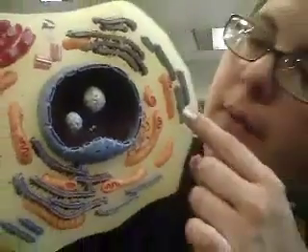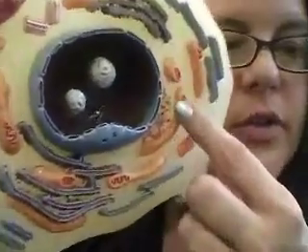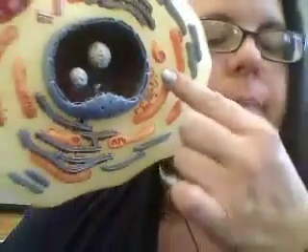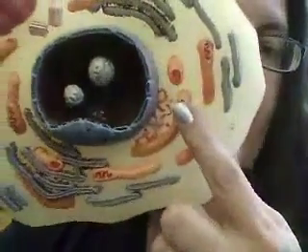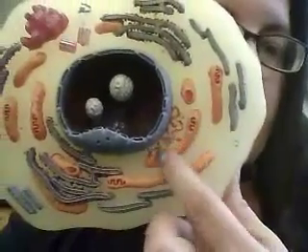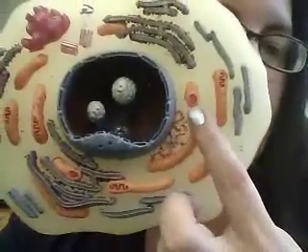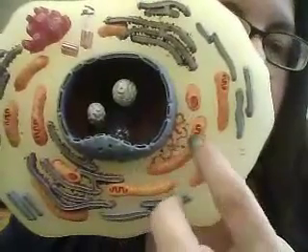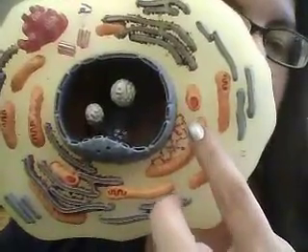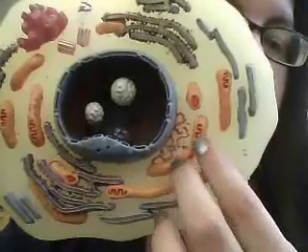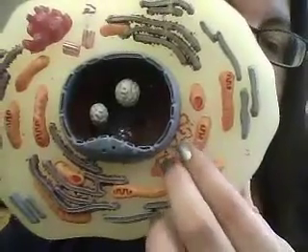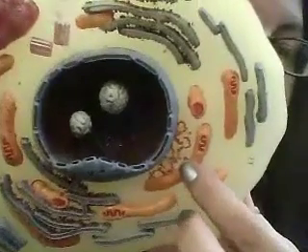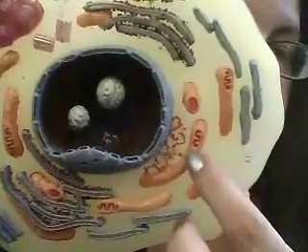Now dispersed throughout the cell, we also see these orange structures, and if you look closely, they have a layer within them. These are mitochondria. Mitochondria are referred to as the powerhouses of the cell. These mitochondria are where cellular respiration occurs, and this is where we have things producing ATP. ATP, or adenosine triphosphate, is a very quickly usable energy source for cells.